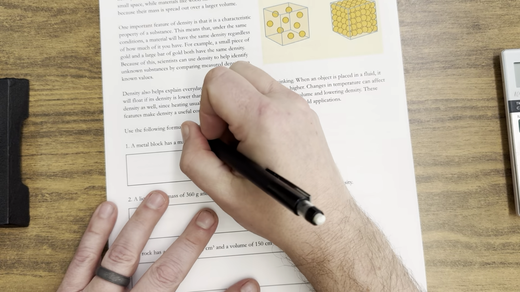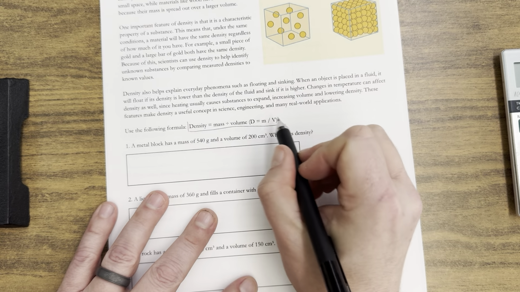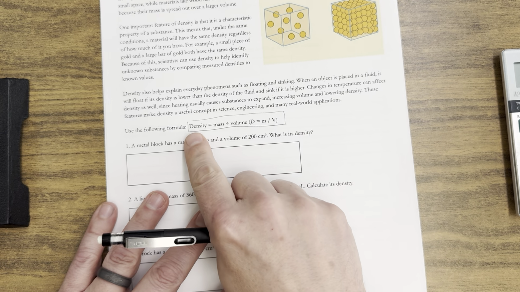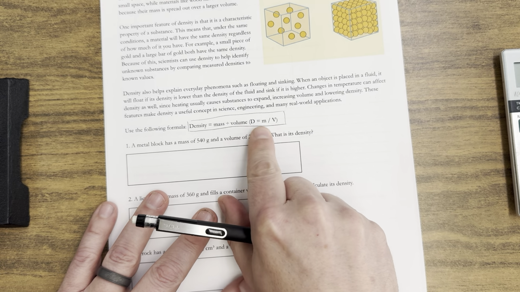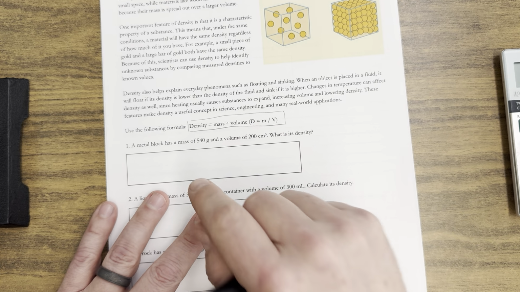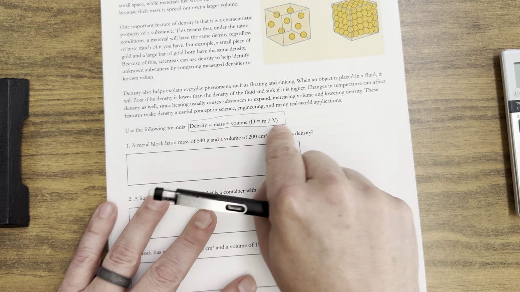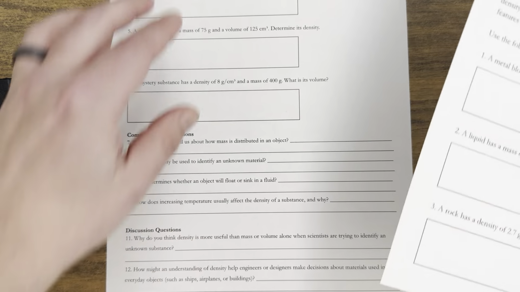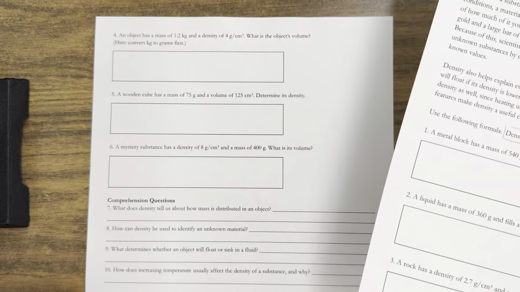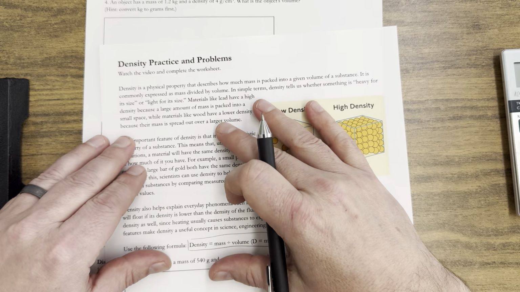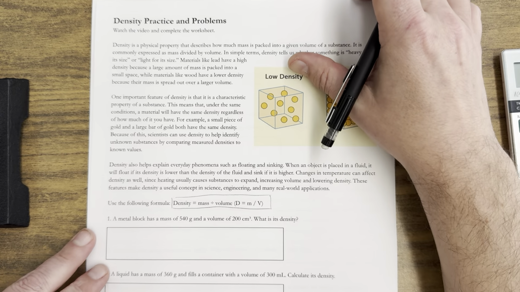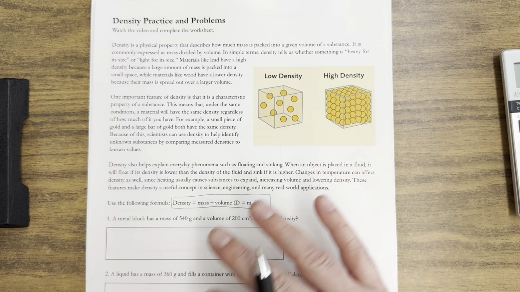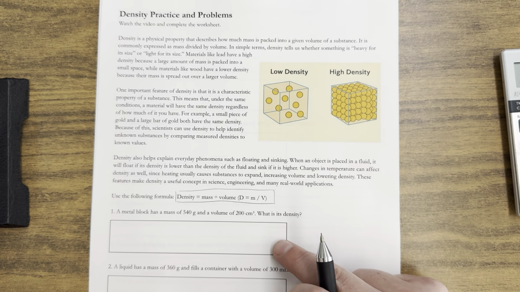So the formula for density is right here. Density equals mass divided by volume. Or in the parentheses, D equals M over V, okay? So we're gonna use this formula for a few of these problems, here and here. And then you got some questions that just go along with the summary. So you can pull information out, and there's a couple of discussion questions that are kind of more broad questions. Let's start. I'm going to do a couple of these to get you going.